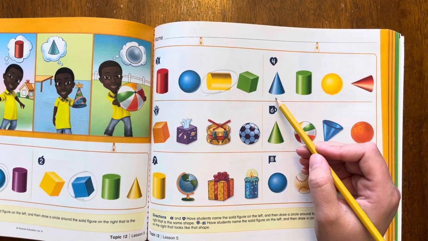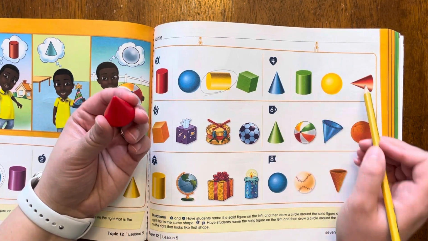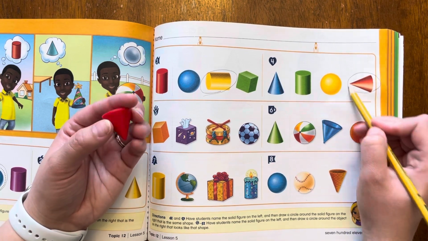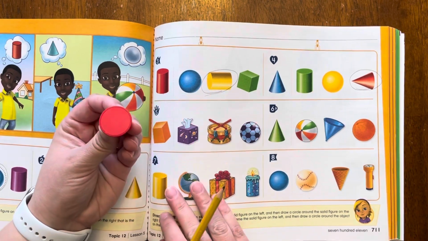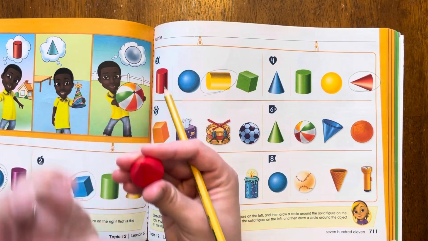All right, now let's look at number four, a cone. Which one of these is also a cone? This one is also a cone. It's flat on the bottom. It's shaped like a circle at the bottom, but it goes into a point.